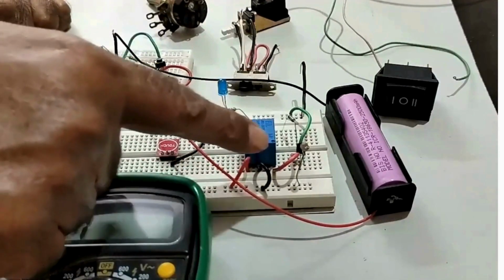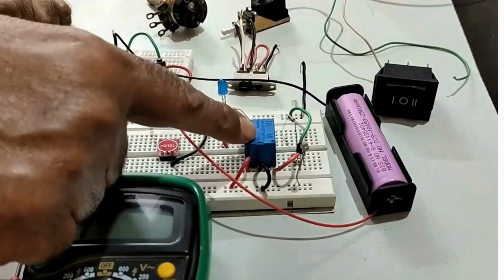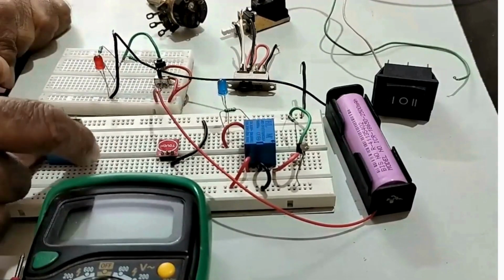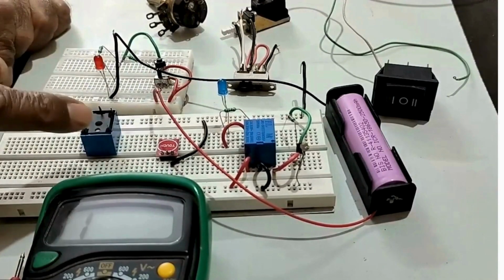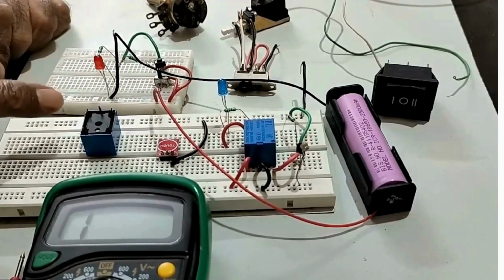Okay, here I have used a small circuit and I have put a relay. I will tell you about the relay. This is the relay. I have shown you in the previous diagram. It has 5 points. How to check the relay?